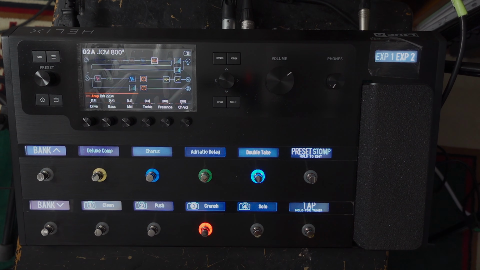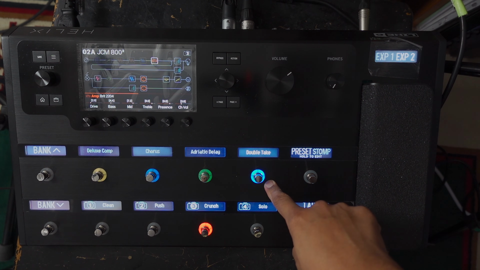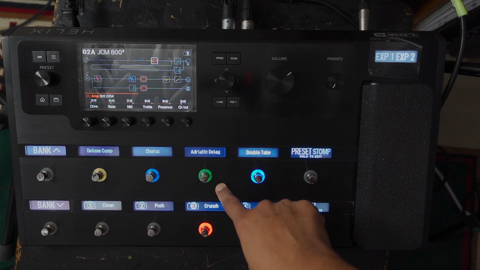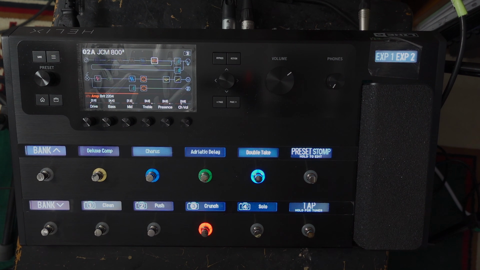Here it is on. So you should get the effect that it kind of sounds like it's been double tracked. It's in stereo, so if you're not listening in stereo, then you might not hear this. But that effect wasn't there when I first got this. The Adriatic delay, I don't believe, was there when this first came out. I'm not sure if it was there when I first bought this.